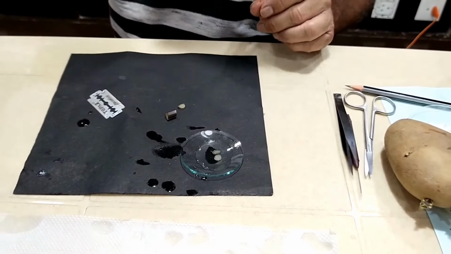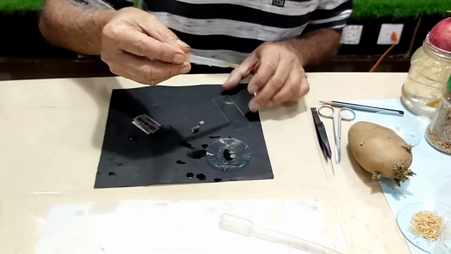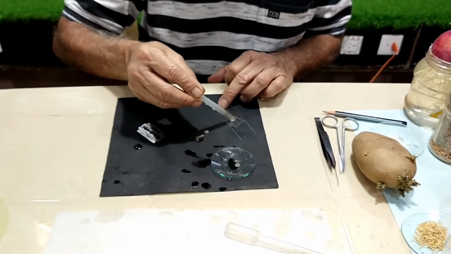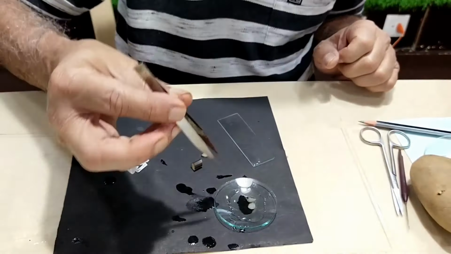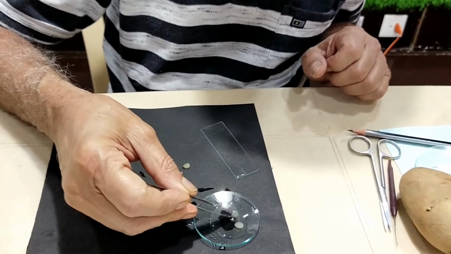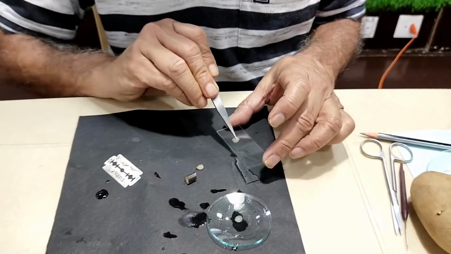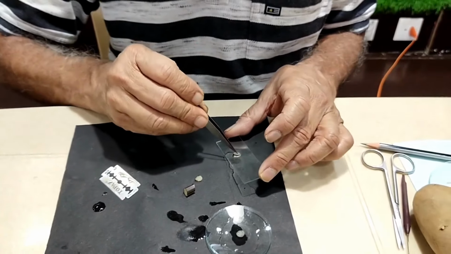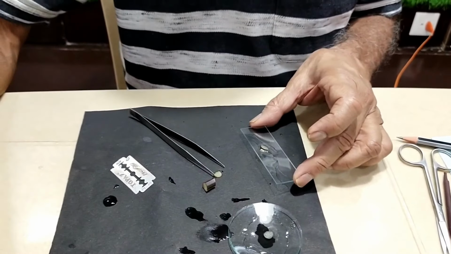I'll just take a drop of water here and then put this section on the drop of water. This is what I am trying to put here. Can you observe this? And I'll put a cover glass.